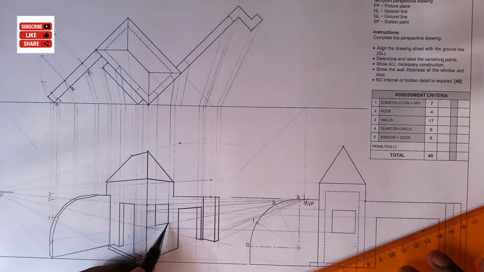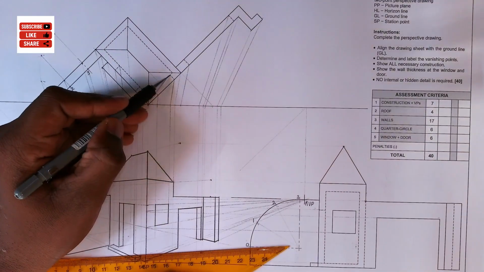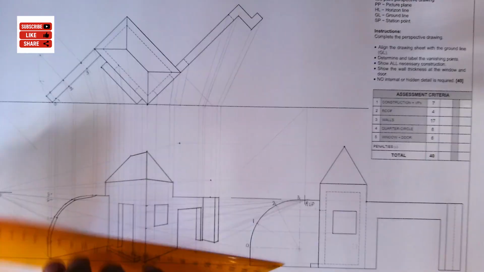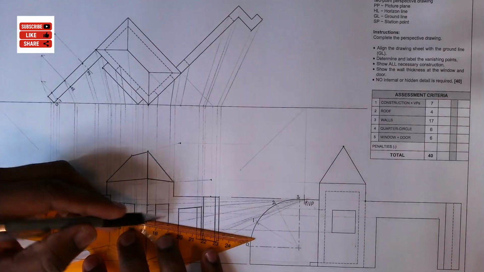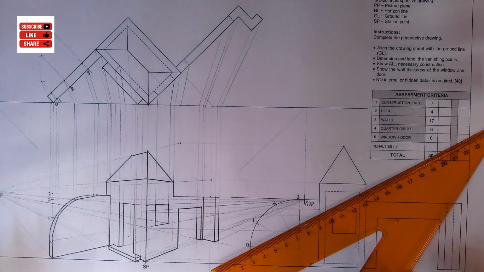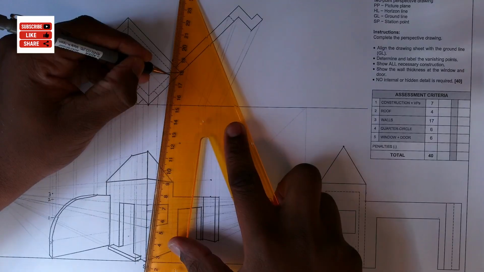Okay, and then from there I'll have to show the window frame. I'll have to project this point to the LVP, since the frame is there, and that line, it goes up to my left hand side. So I'll take that to my LVP and then drop that point down.